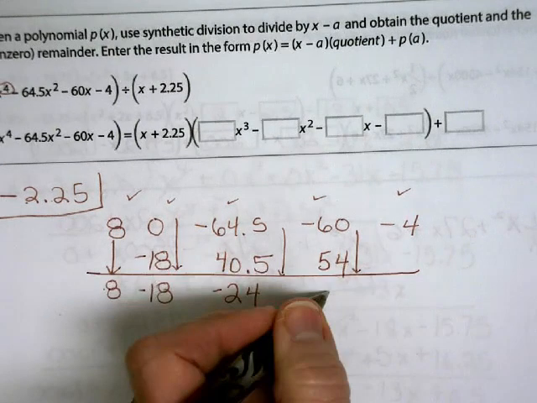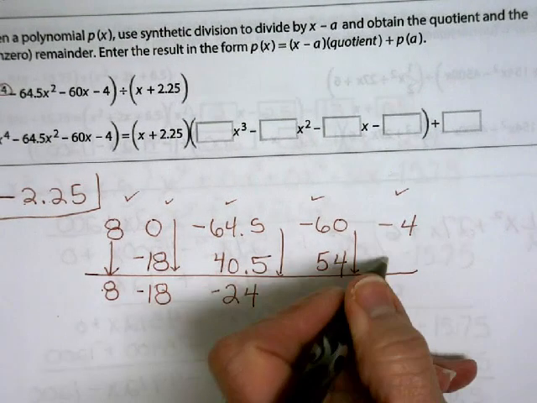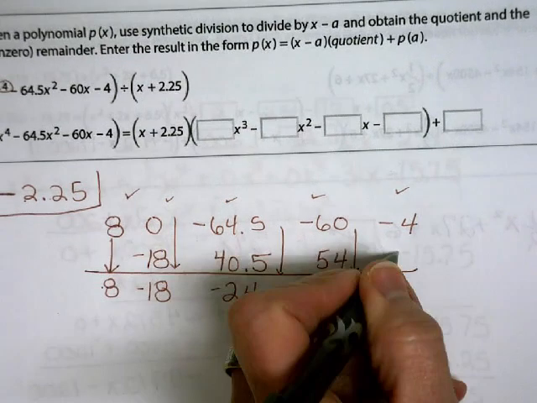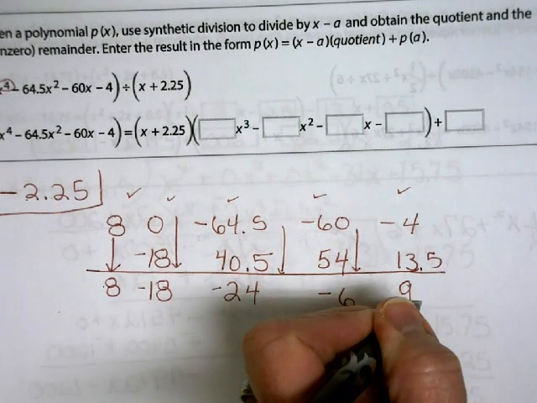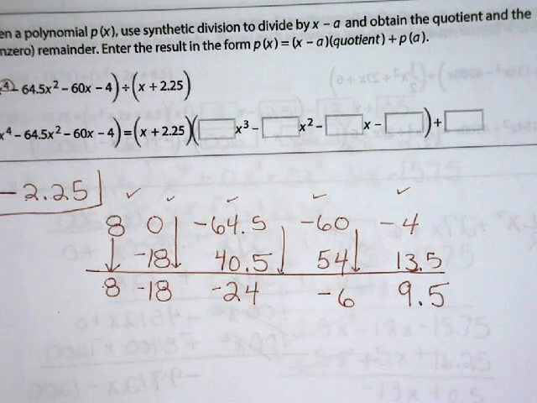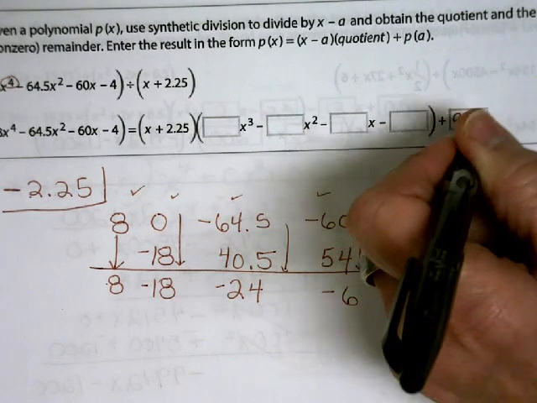Sometimes I draw my arrows and sometimes I don't, right? That's a negative 6. So I multiply these two and they're both negative, so I get a positive 13 and 5 tenths. So then I get a 9 and 5 tenths. So I just put my values. Remember, this guy is the remainder.